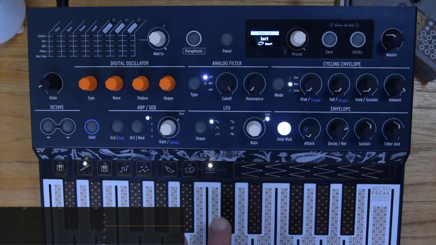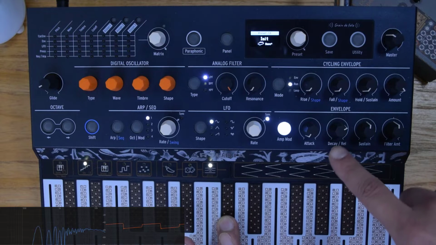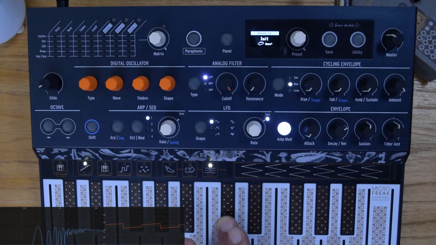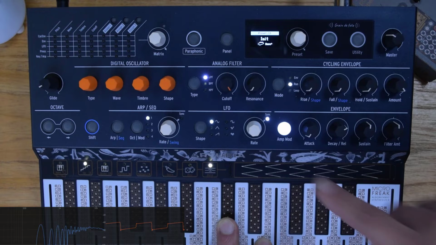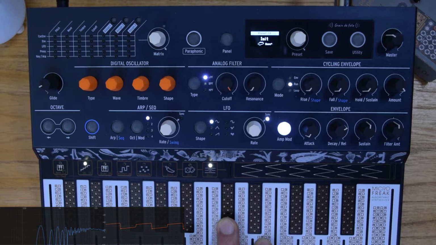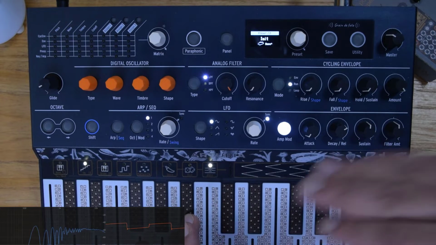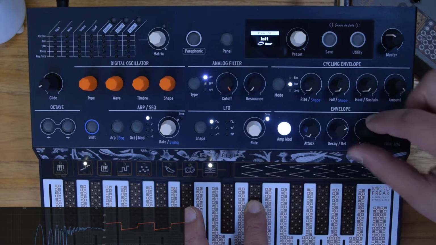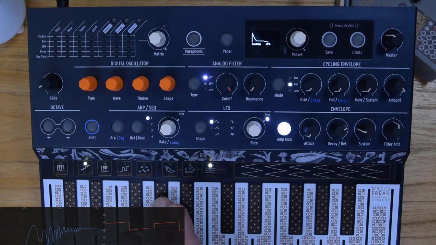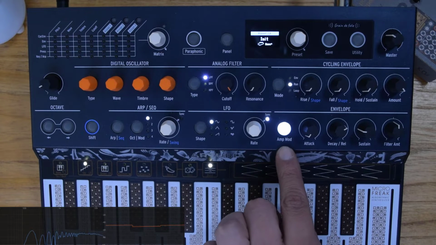Now still, when we play a key, what happens is that the envelope will trigger and it will just shape the sound. And if I play a new key, well, the same thing will happen. We are not polyphonic, we are paraphonic, we are monophonic. So when I play a key, the envelope is going to trigger, shape the sound. I'm going to play a new one, shape the sound again, and so on. Now the question is, what does the amp mod do?